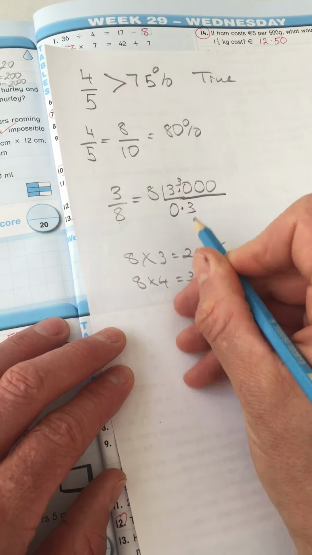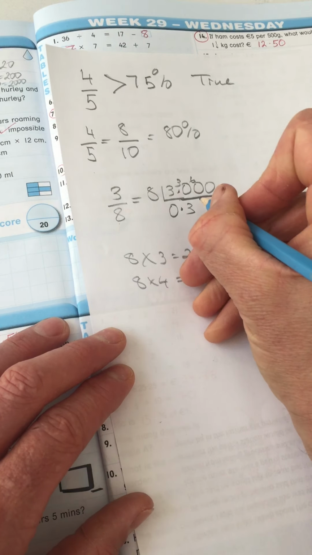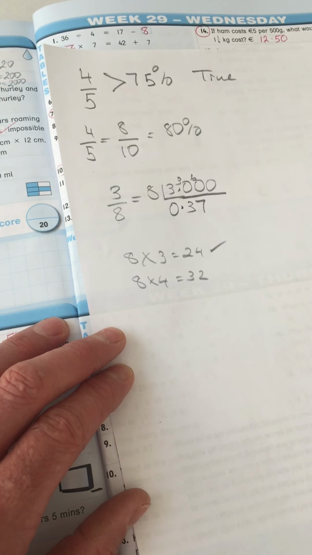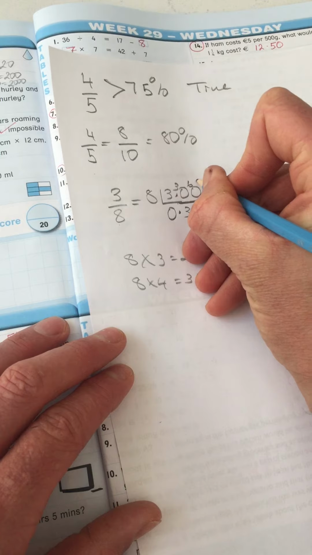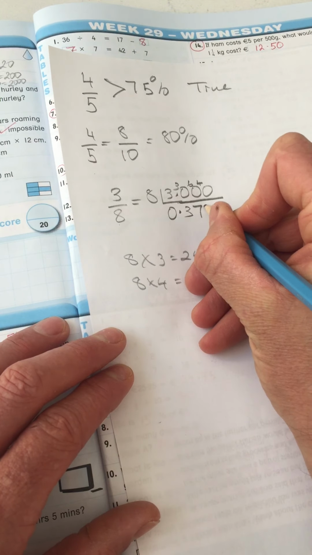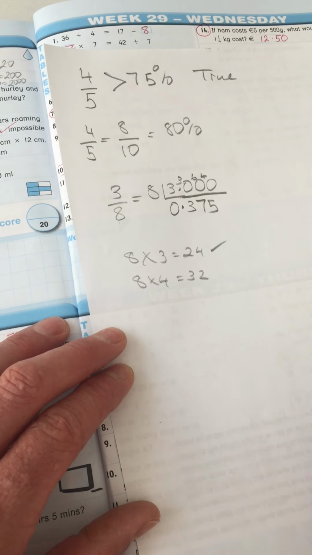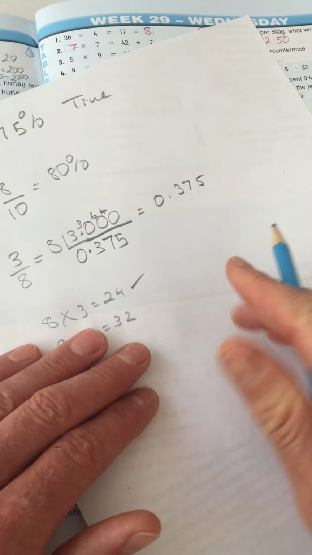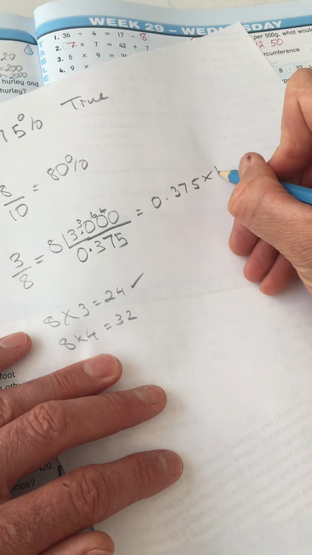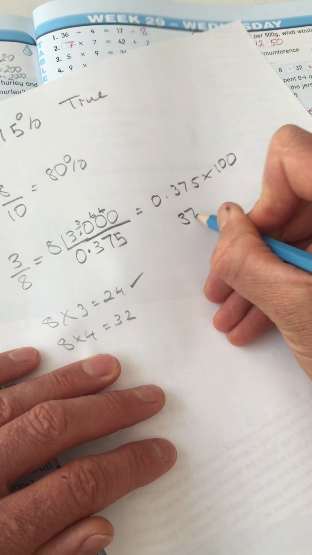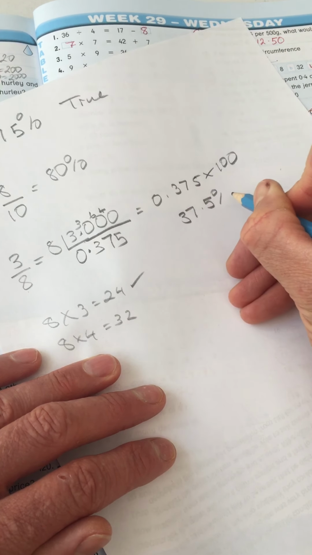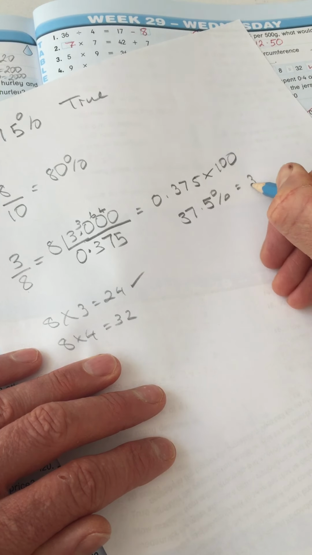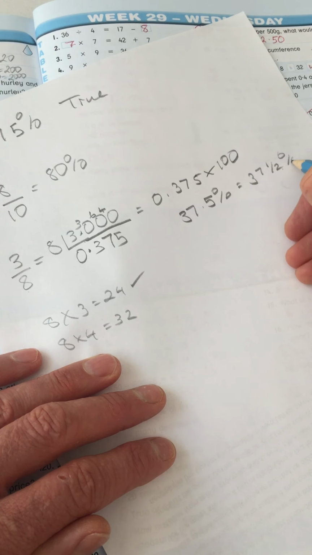8 into 60, I know that 7 times 8 is 56, so it goes in 7 times, and the difference between 60 and 56 is 4, so I carry the 4. 8 into 40 is 5. Now I have it as a decimal. I can change a decimal to a percentage by multiplying it by 100, and my answer there is 37.5 out of 100, or percent, which is 37.5%.